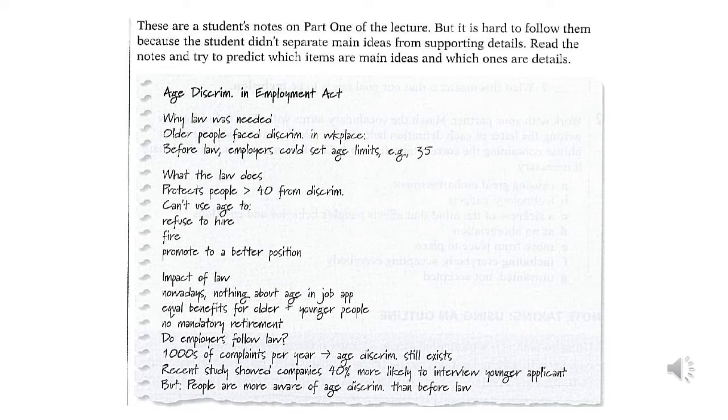The impact of this law has been quite significant. If you're applying for a job nowadays, you won't see anything about age on the application. And a second example is that older workers can get the same benefits as younger people, health insurance and so on. Also, in most cases, mandatory retirement is not allowed nowadays. In other words, your company cannot force you to retire.